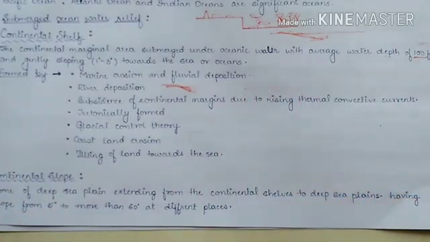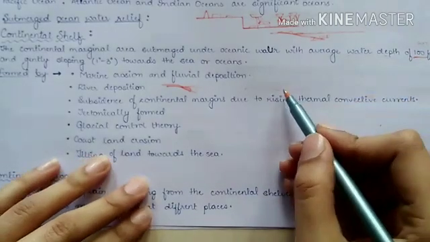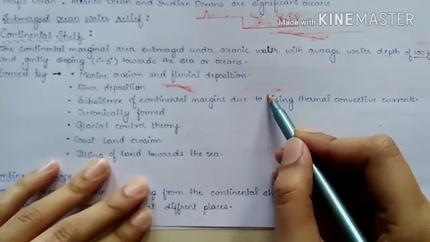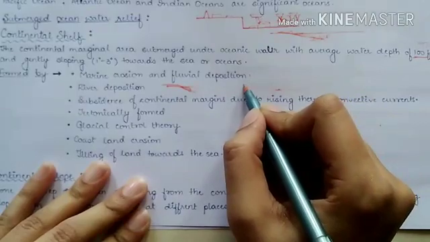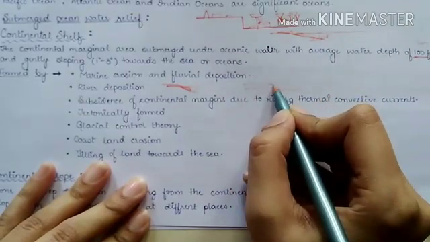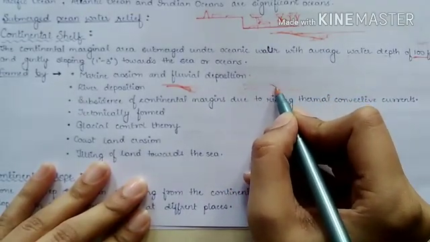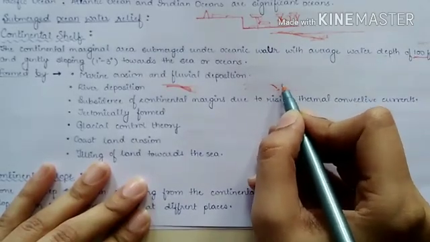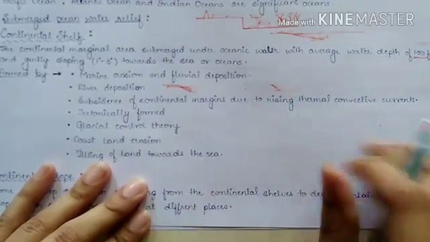They converge, and because of this, the oceanic plate, being heavy, subsides, but along with it, some part of the continental margin also subsides, and this subsided part forms continental shelf.